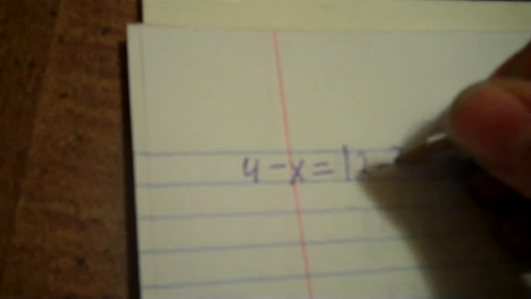Okay, number 8. When you get into these problems, 8 through 13, I would suggest you're using 2 boxes per problem. Okay, that is how I would do it. Or actually, why don't you just use as much room as you need. We have the equation 4 minus x equals the absolute value of 2 minus 3x. Whenever I'm solving an equation with an absolute value, I'm going to want to make a table.